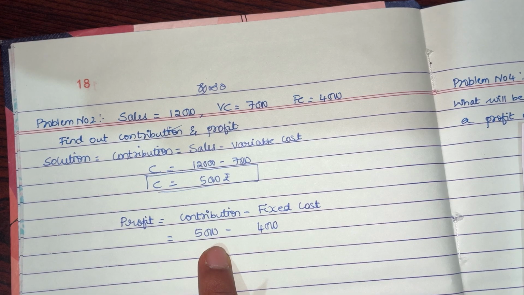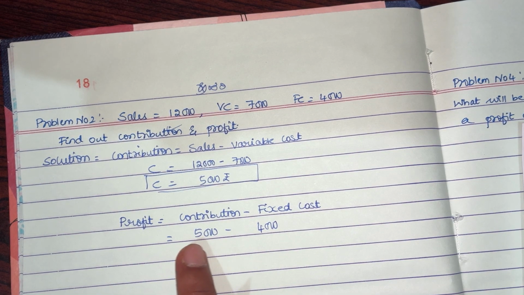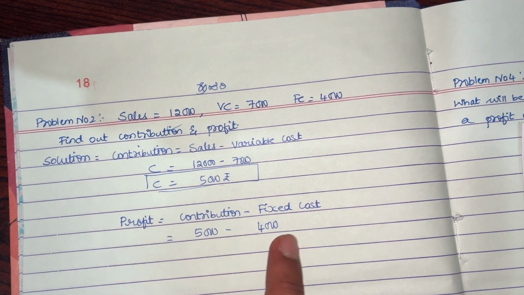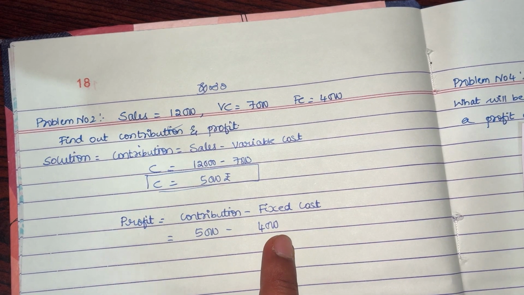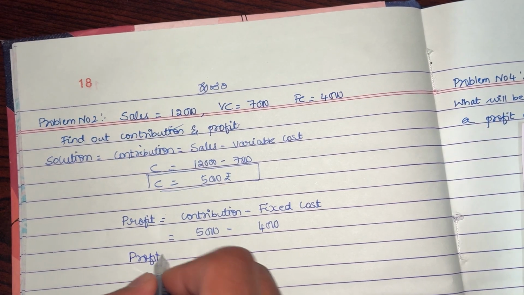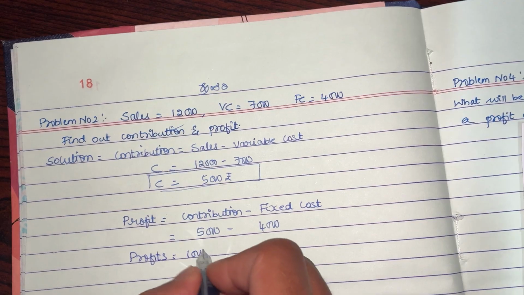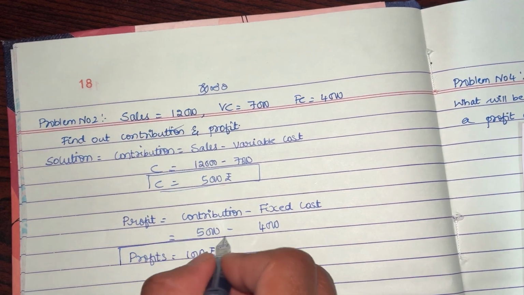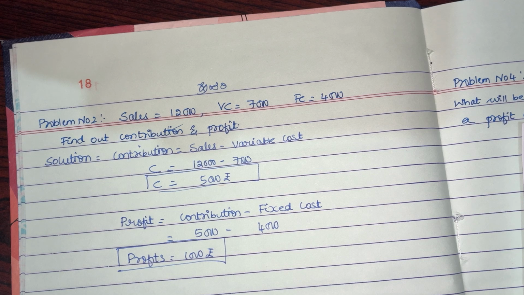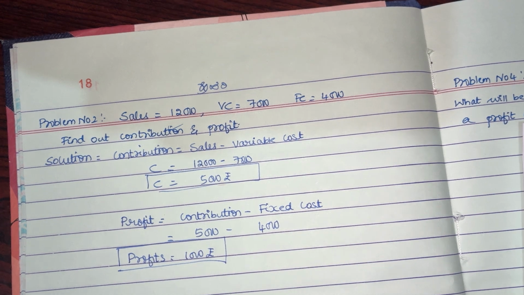Contribution is the money that is left over after deducting all your variable cost. So the remaining money is 5,000. Out of this you are paying 4,000 fixed cost. So what is the remaining profit? 1,000 rupees. If you don't know how we calculated contribution, please go and watch my first video, the case study videos, then you will understand what contribution is.